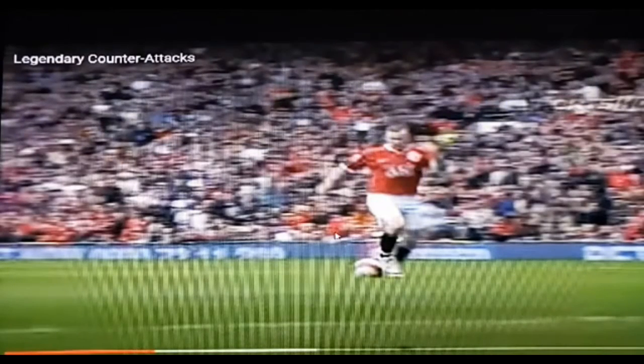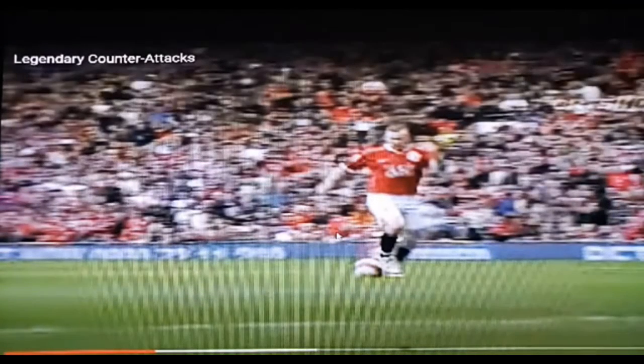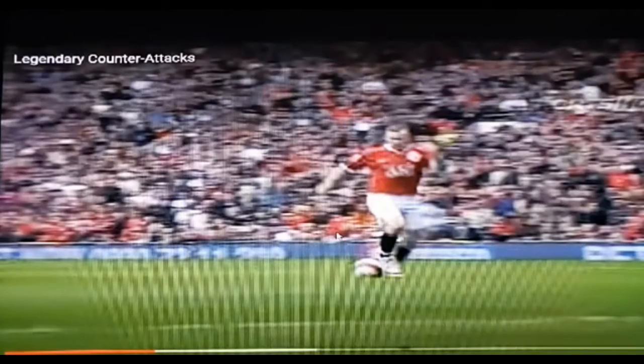Rooney did not give up after he passed the ball. He wants to be a part of the attack. You want to score. I don't care if you're going to get it or not. You're going to go there because you want to score the goal. That's the most positive thing you can do. But I'm going to say something about this.